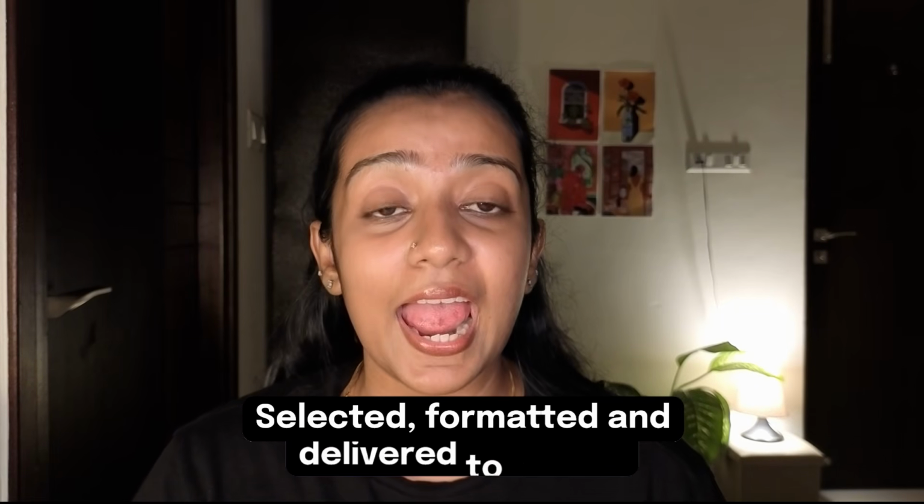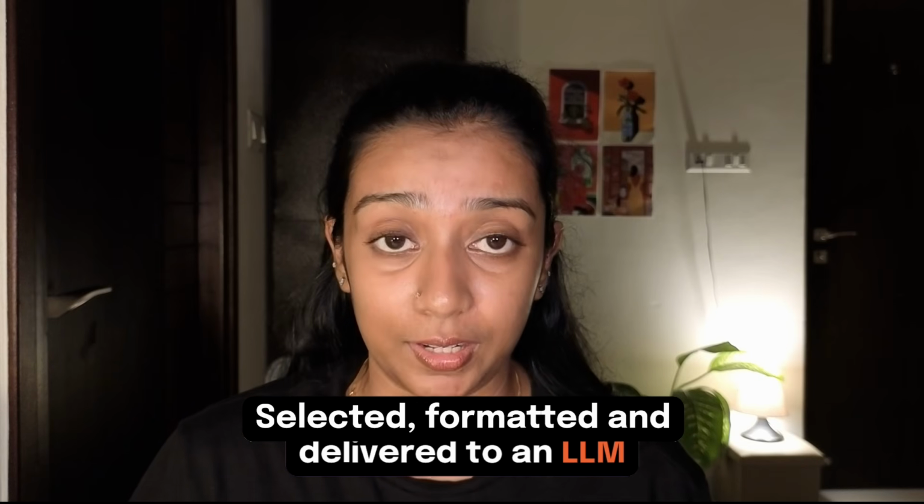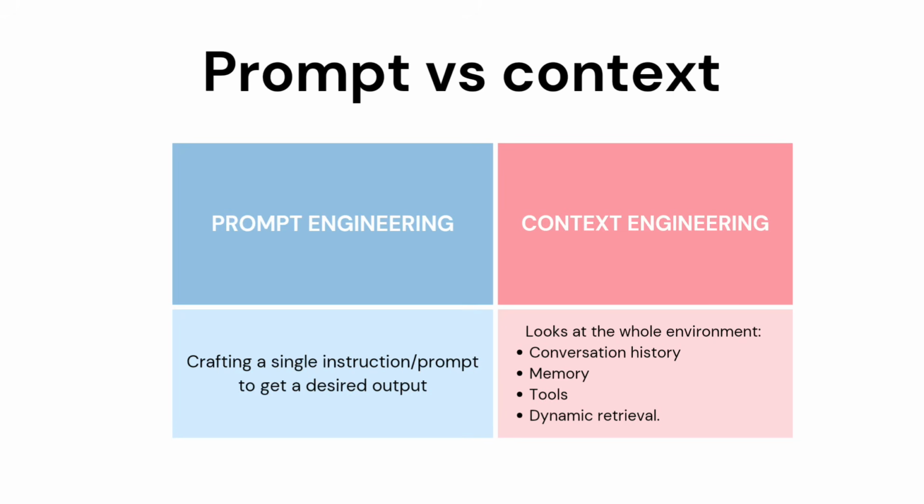So, what exactly is context engineering? It's the practice of designing how information is selected, formatted, and delivered to a large language model during runtime. It's also about building information architecture, which involves conversation history, system interactions, knowledge bases, APIs, tools, and more. The main difference between context engineering and prompt engineering is that prompt engineering focuses on crafting a single instruction or prompt to get a desired output, while context engineering focuses on the whole environment, conversation history, memory, tools, and dynamic retrieval.